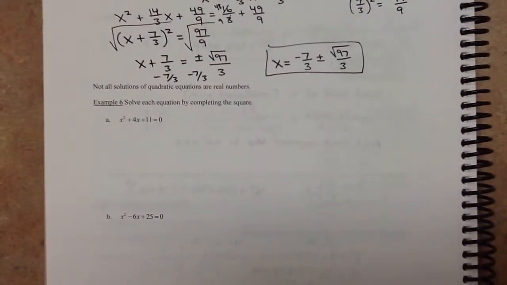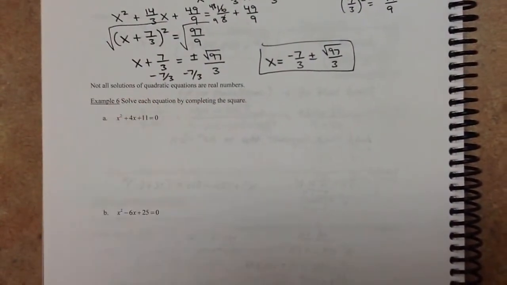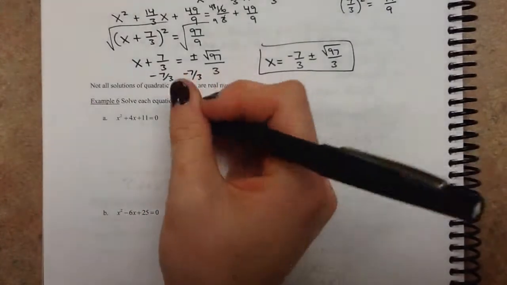Okay, so last example here. Just a quick note, not all quadratic equation solutions are real numbers, so we're going to do some that have those imaginary i in there. So first example, we're going to solve it the exact same way. 11 does not complete the square, so I'm going to subtract it.